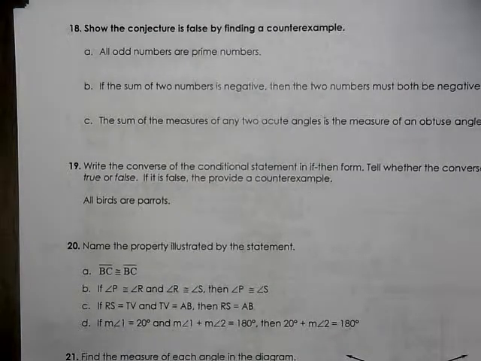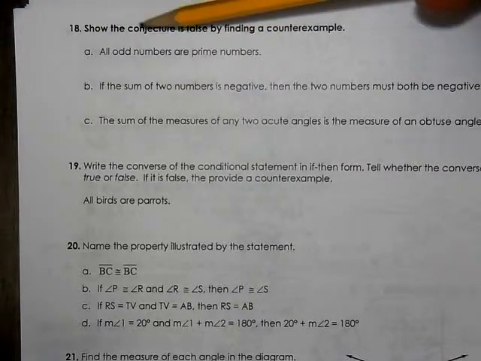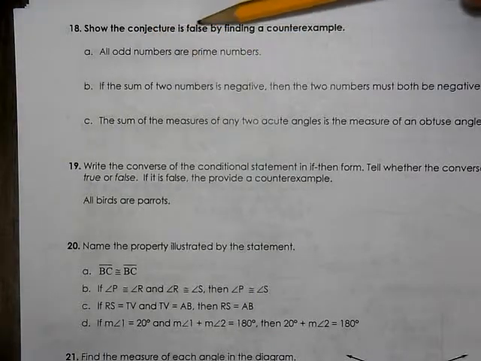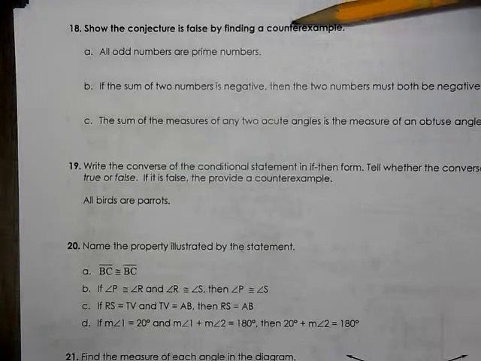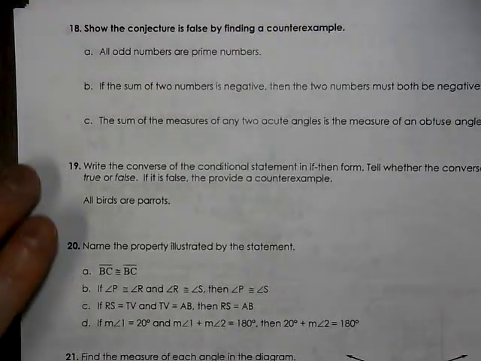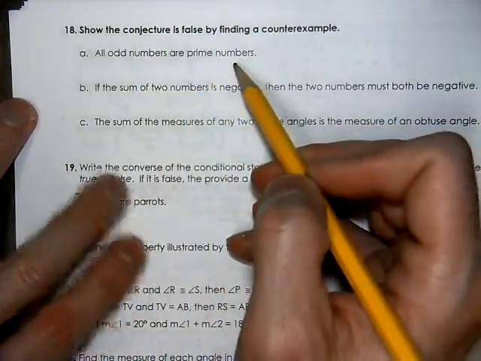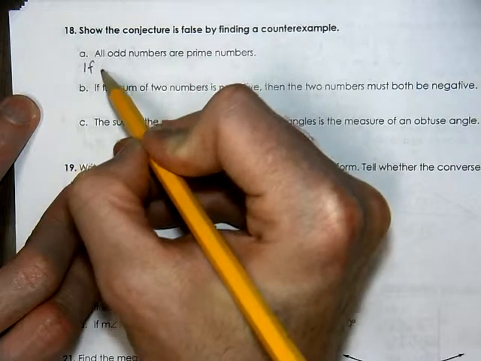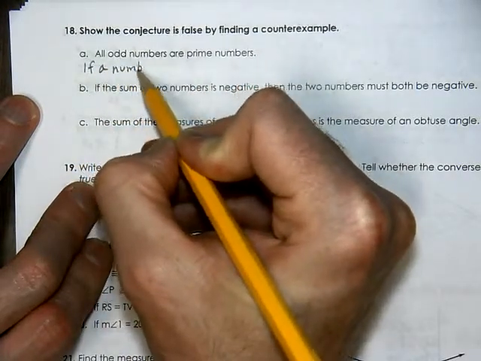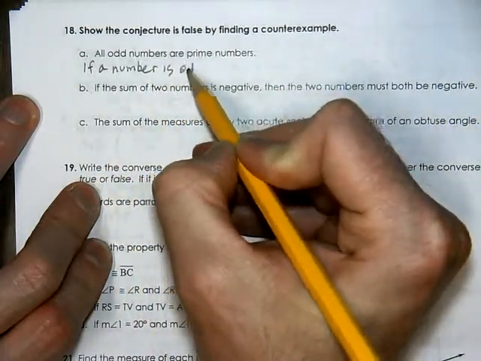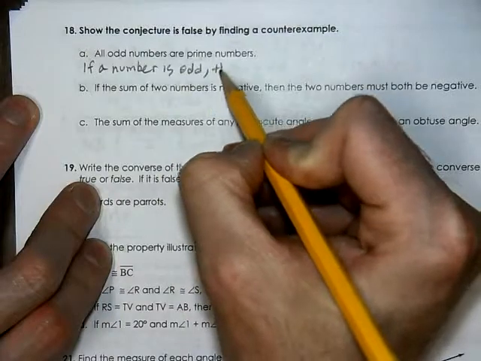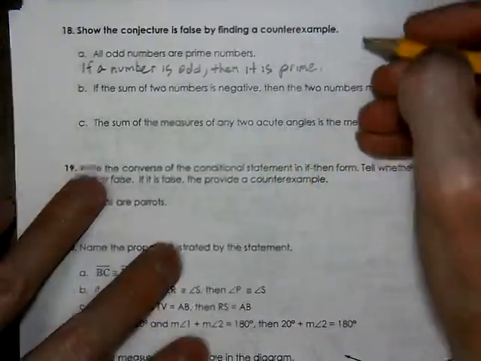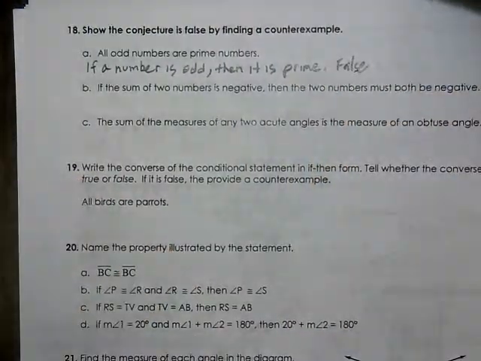On the next page, we're looking at a conjecture, what our thought is about this statement, and we recognize that it's false. Now we need to find a counterexample to show that it is false. So if this says all odd numbers are prime numbers, this could be rewritten as: if a number is odd, then it is prime. Okay? And it tells us that this is going to be false.